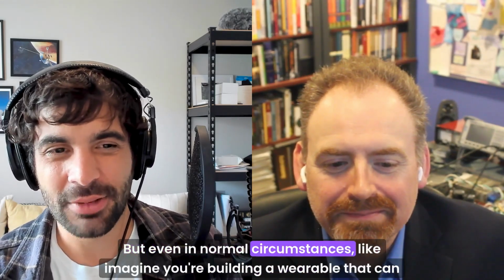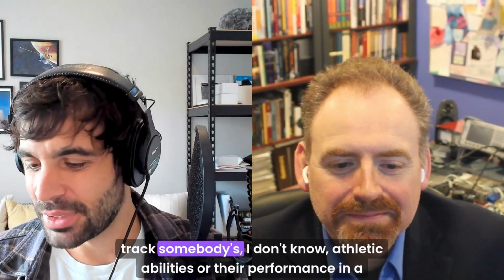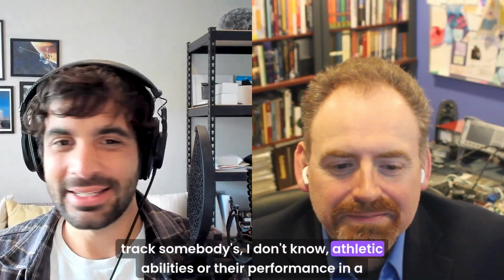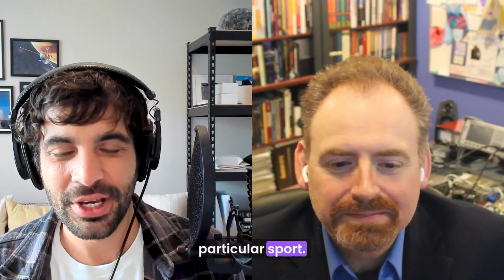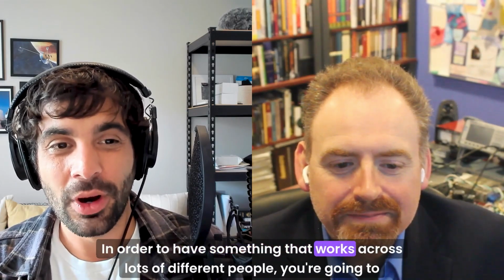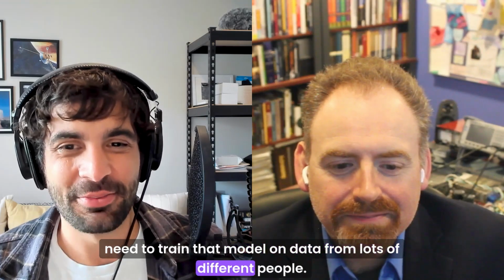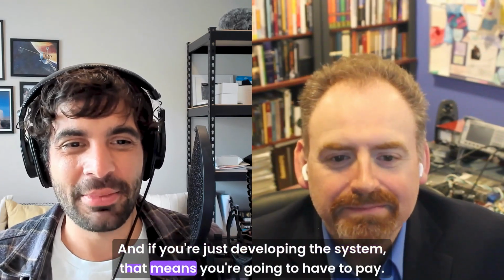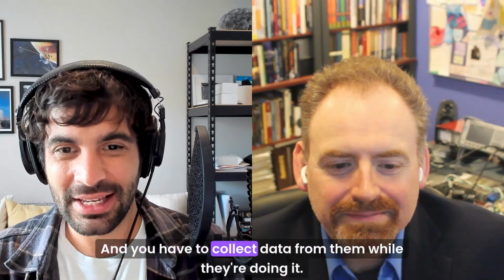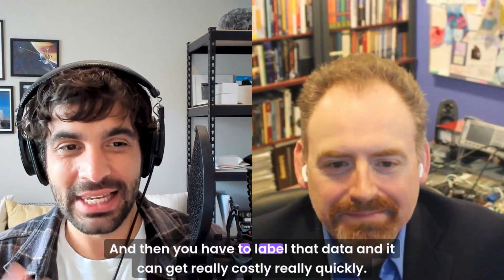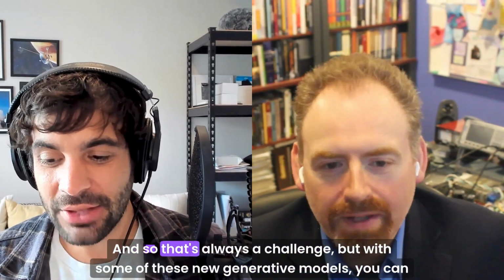But even in normal circumstances, imagine you're building a wearable that can track somebody's athletic abilities or their performance in a particular sport. In order to have something that works across lots of different people, you're going to need to train that model on data from lots of different people. If you're just developing the system, that means you're going to have to pay lots of different people to do this sport, and you have to collect data from them while they're doing it. And then you have to label that data. It can get really costly really quickly. And so that's always a challenge.